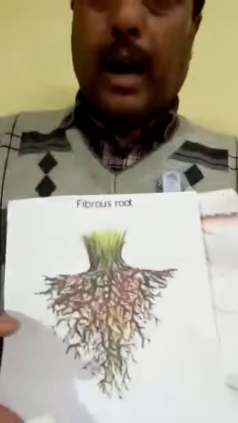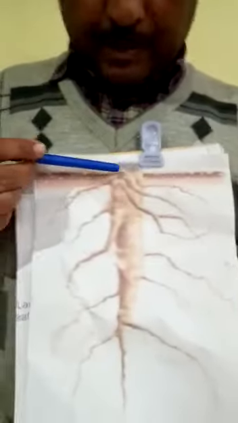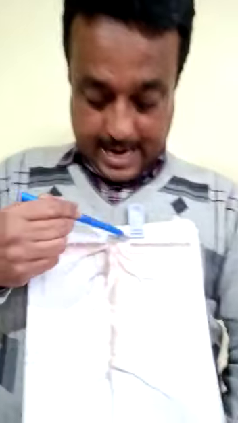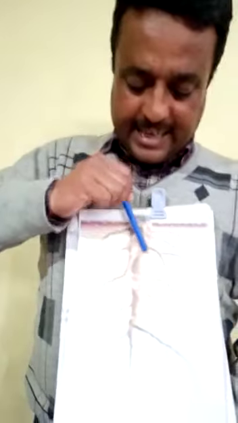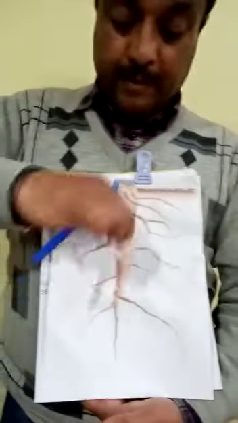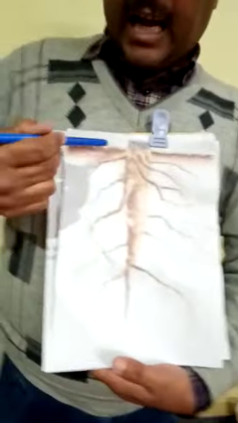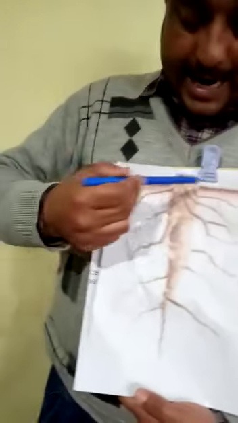In the primary root system, or tap root system, the main axis of the plant develops from the radicle of the seed. Here the base is somewhat bigger in size and tapers towards the apex. The older branches are found at the base of this taproot, and the younger branches arise from the apex of this root.